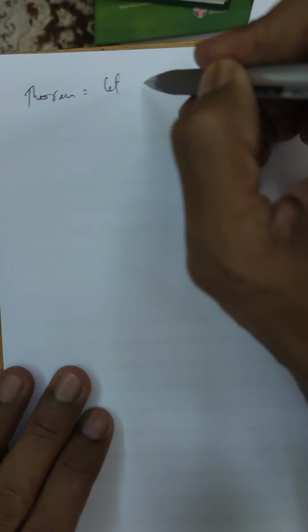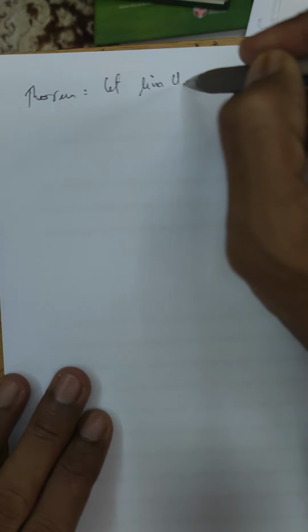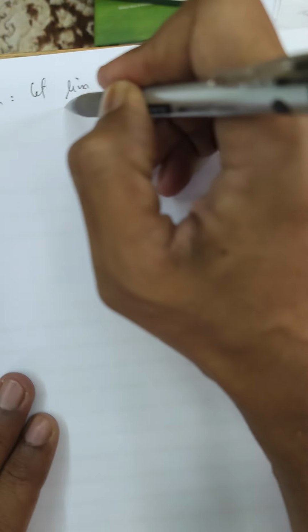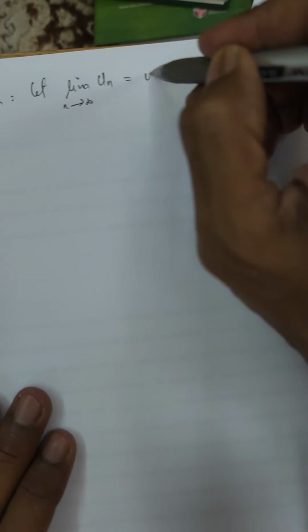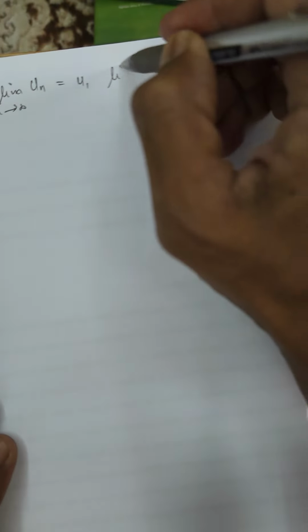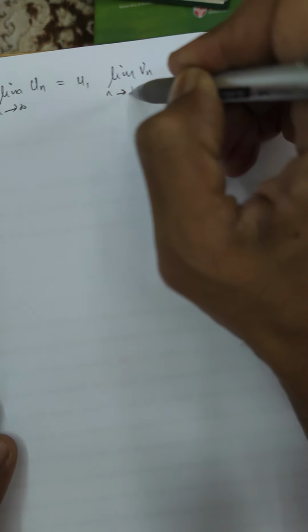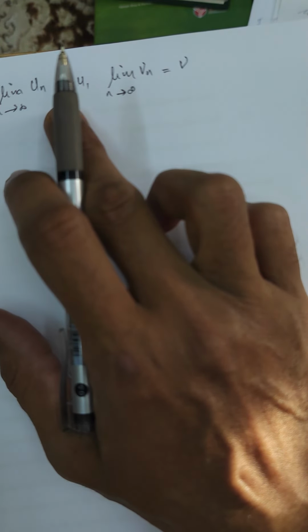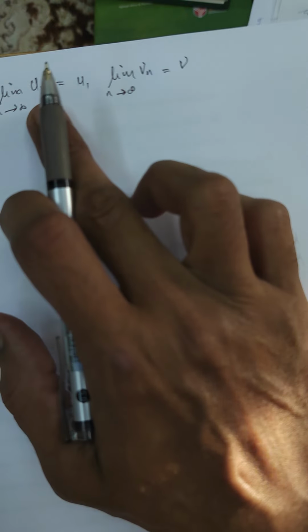Let the limit as n goes to infinity of un be equal to, let's say, u, and the limit as n goes to infinity of vn equal to v. In other words, we have two convergent sequences, un and vn.